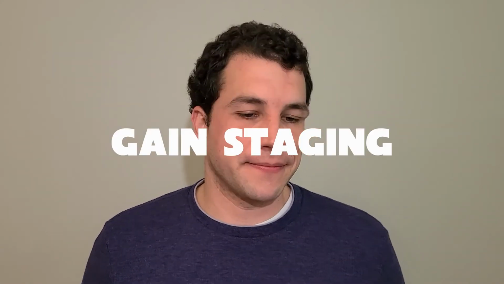Next up is G, and G is for gain staging. So gain staging is what you do kind of at the end of the beat when you're looking to mix it finally. And it also kind of goes along with clipping. Gain staging allows you to adjust the volume or levels of your sounds without them clipping. And there's a proper way to gain stage.